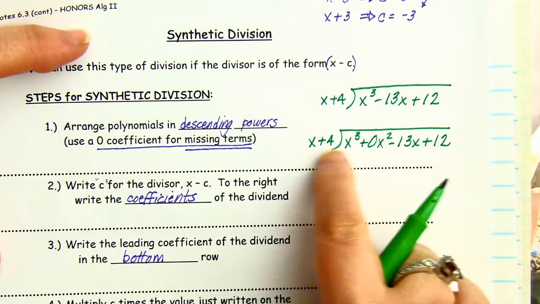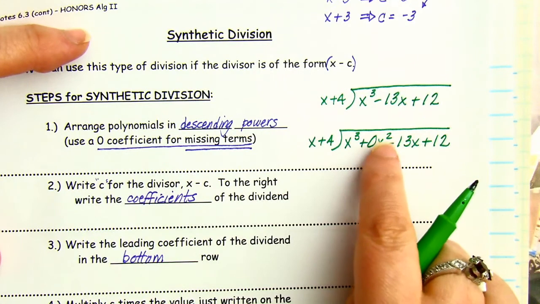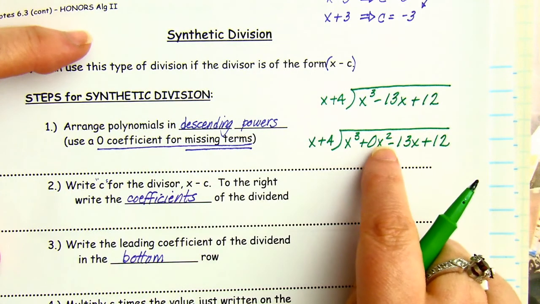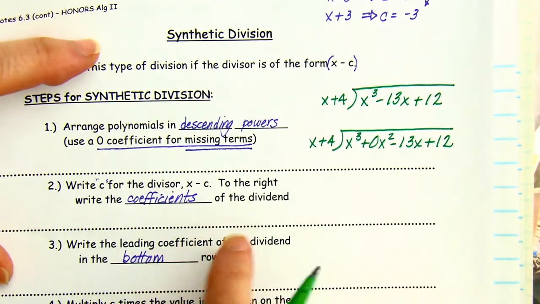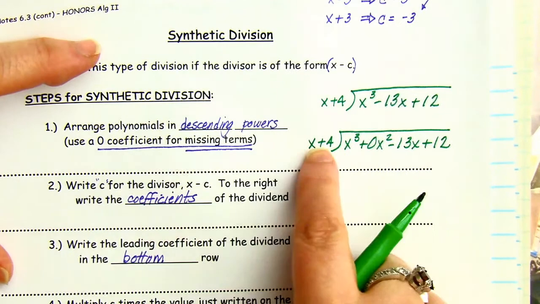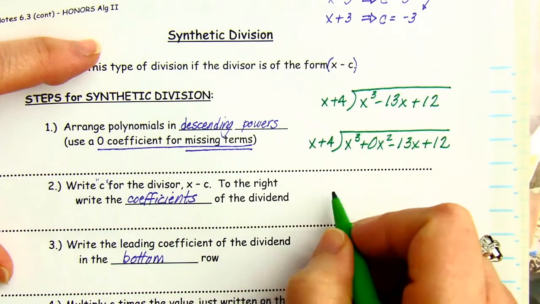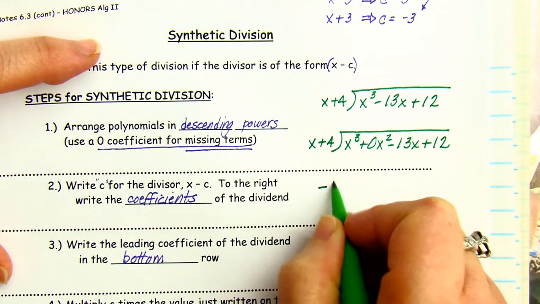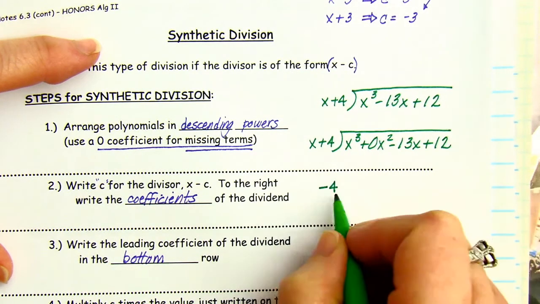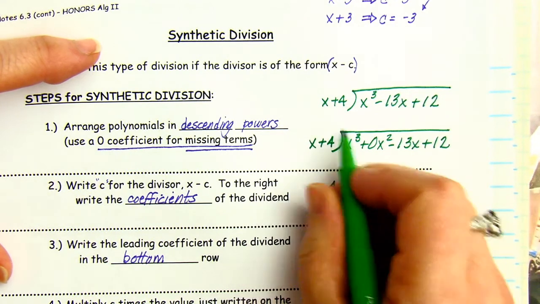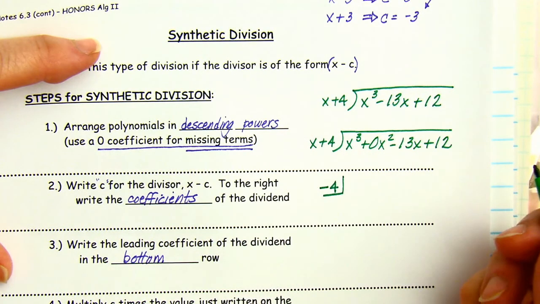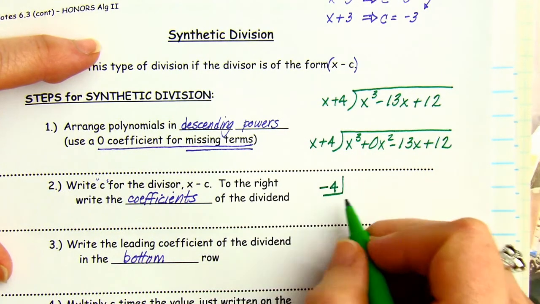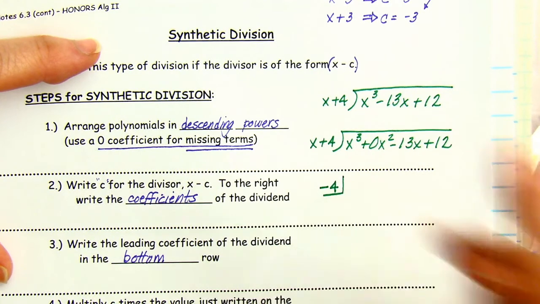All right, so I have my problem with my missing terms placeholder. The next step is to identify what c is, and in this case, c is negative 4. So I'm going to write negative 4. And I'm going to put it in a half box. I'm not going to use this division symbol. And to the right of that, I'm going to write the coefficients of the dividend.